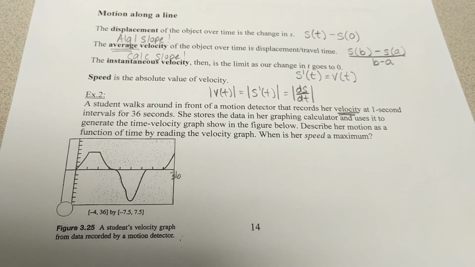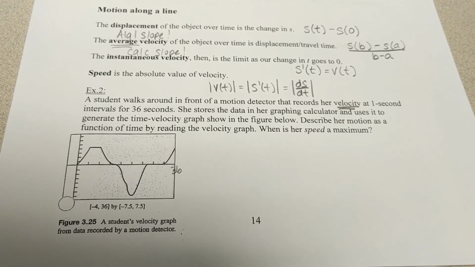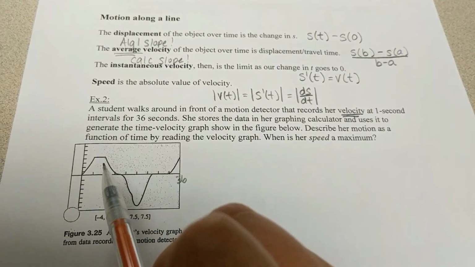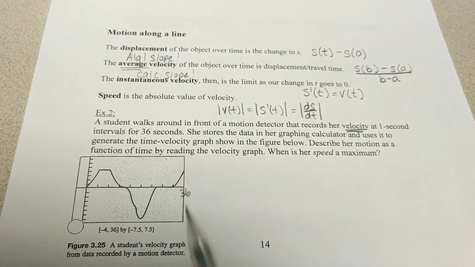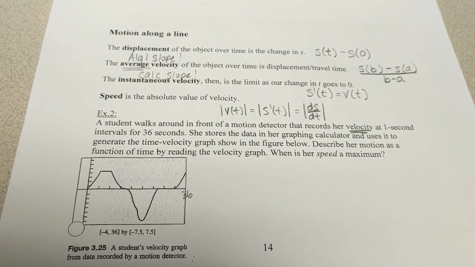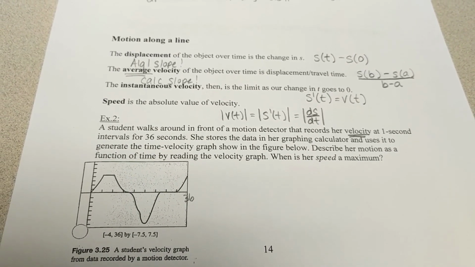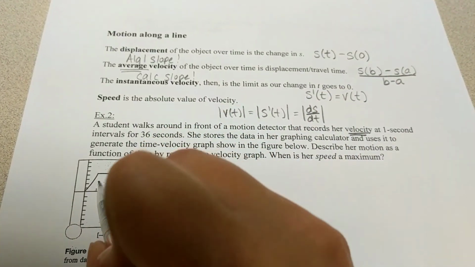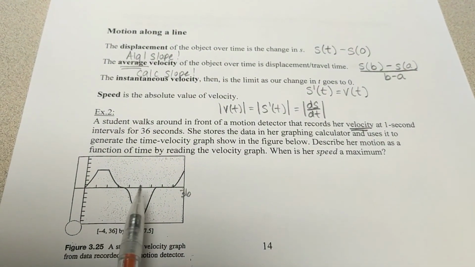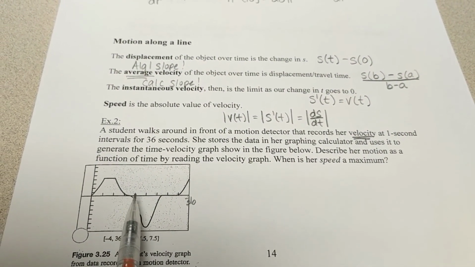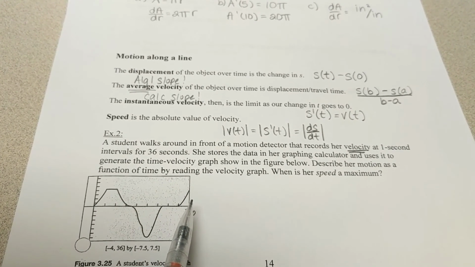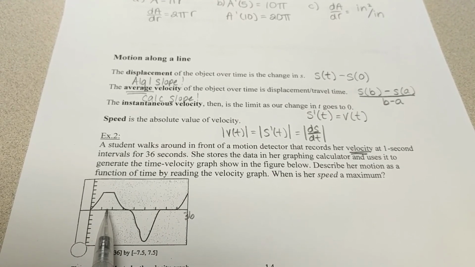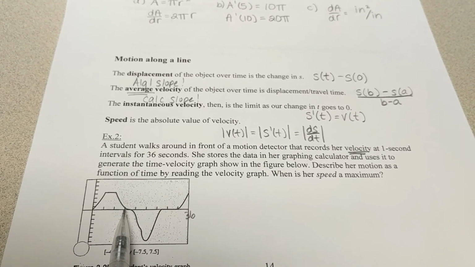When is her speed a maximum? So by looking at this, when her velocity is positive, what does that tell us about how she was moving? Well, I'm going to see that this is broken up into 4-second intervals, so I'm going to see 4, 8, 12.